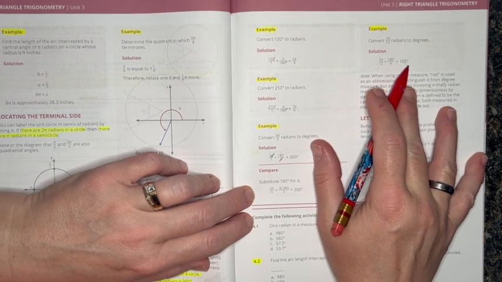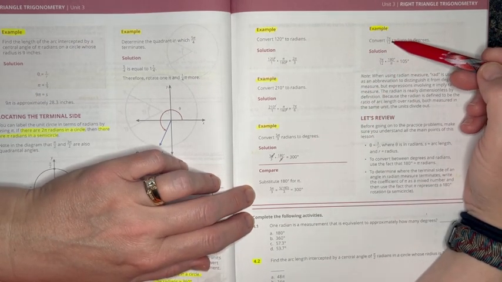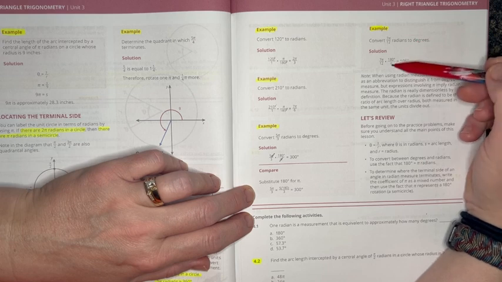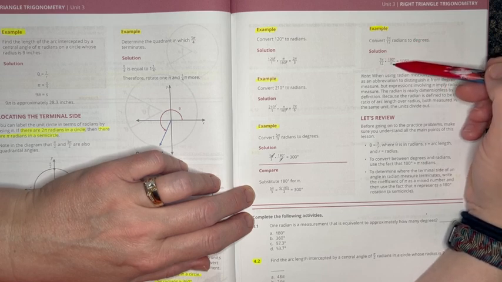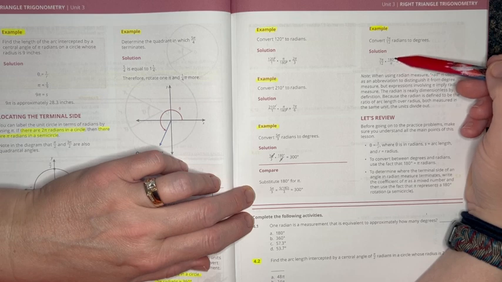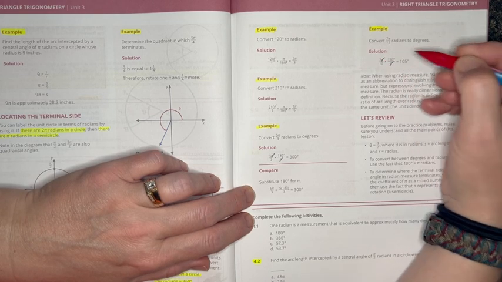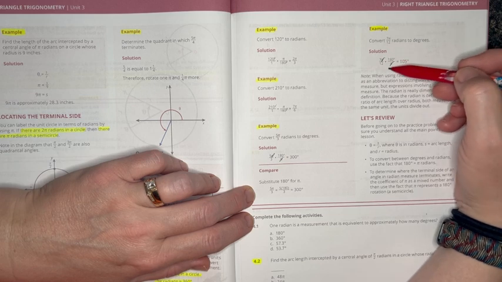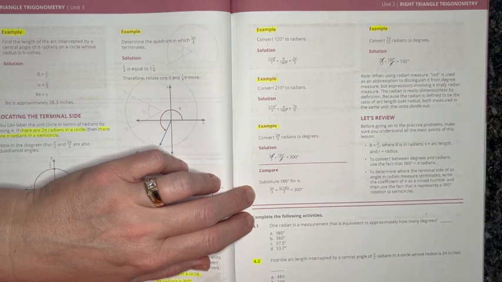Last example over here at the top of page 61. Convert 7 pi over 12 radians to degrees. Again, we set it up the same. Since we were given radians, our radians are going to go in the denominator, and our degrees, which is what we want, is in the numerator. We cancel our pi. 7 times 180 divided by 12 is 105 degrees.